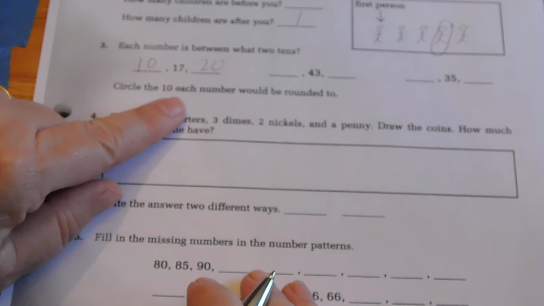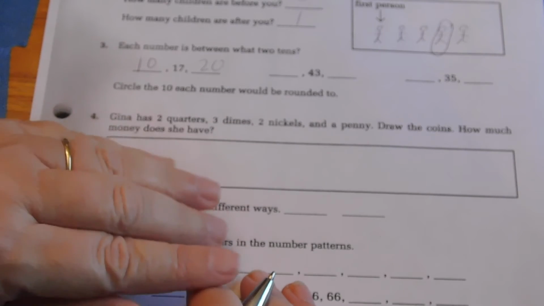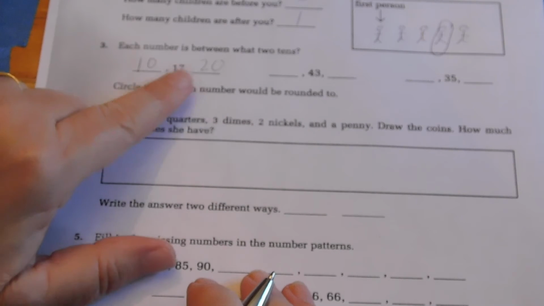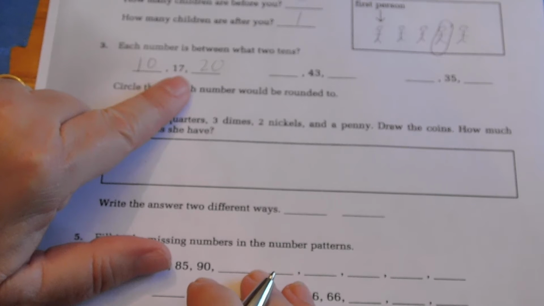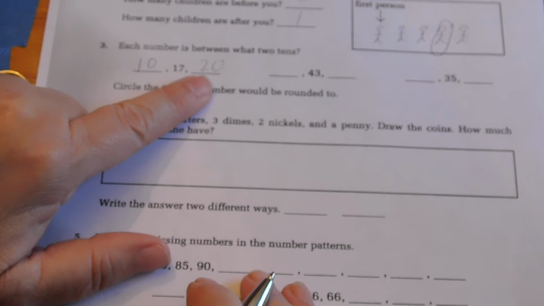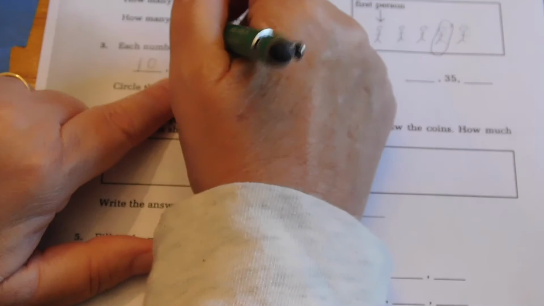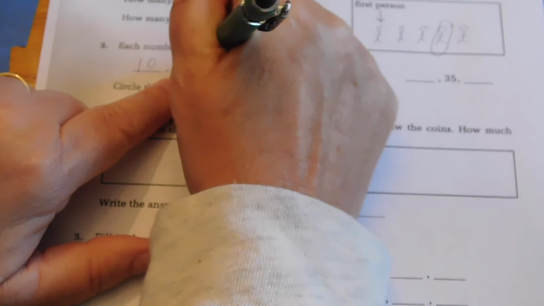When you round a number, what you're trying to do is find the number that ends in 0 that's closest to that one. So you have to think, is 17 closer to 10 or closer to 20? Since it's over halfway on the number line, and 7 is closer to 10 than it is to 0, the answer is going to be 20.